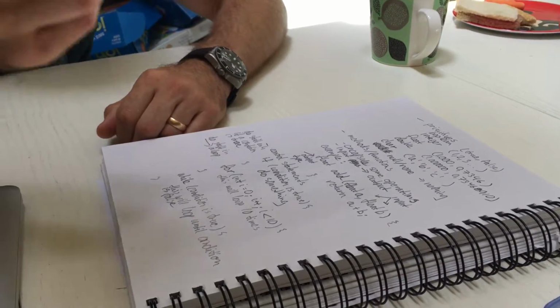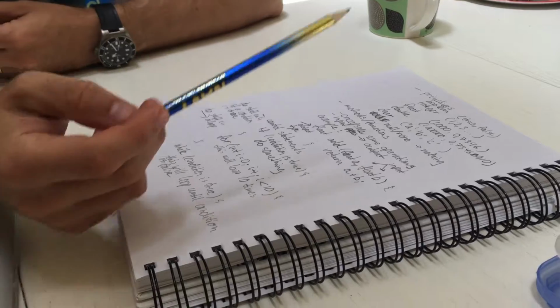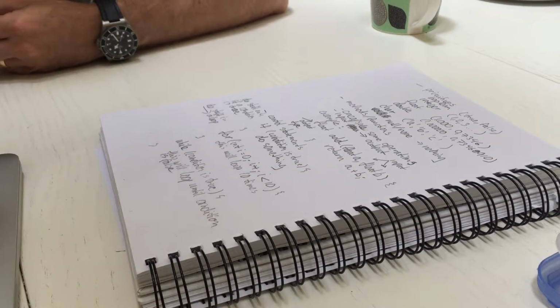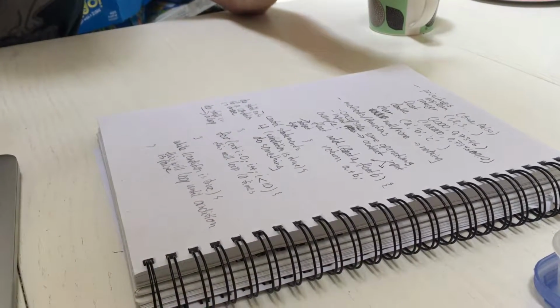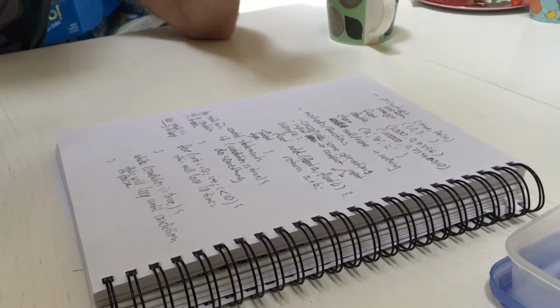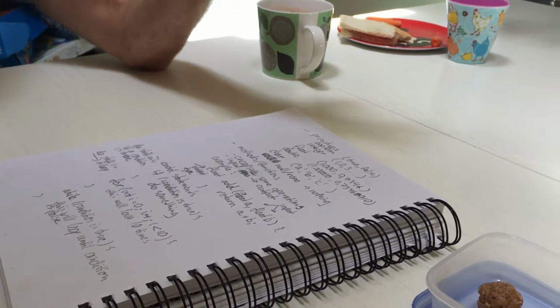Alright. So, a method has a name. It has input and it has output.